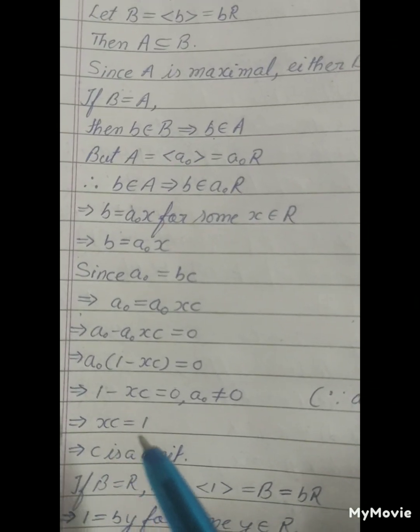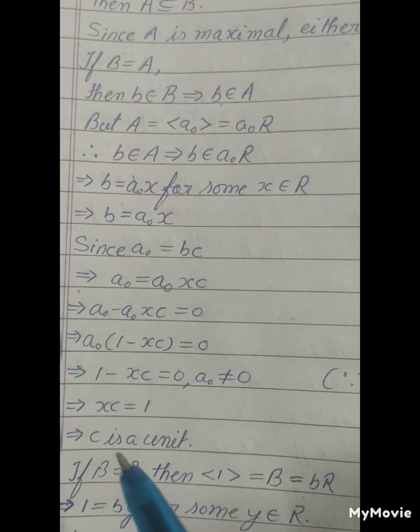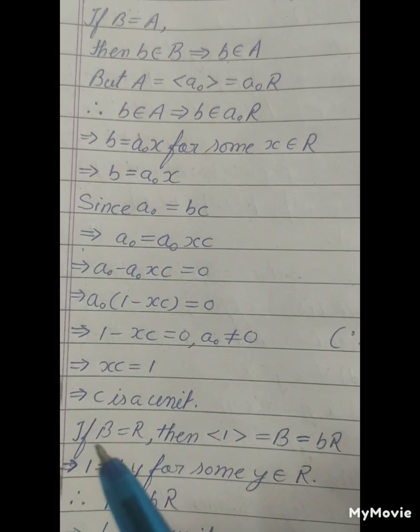This implies xc equals 1, which implies c is a unit.